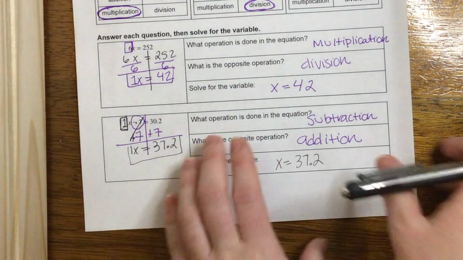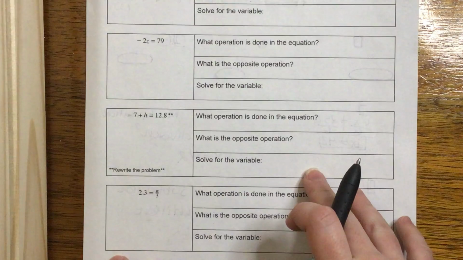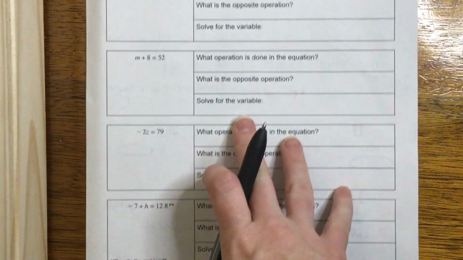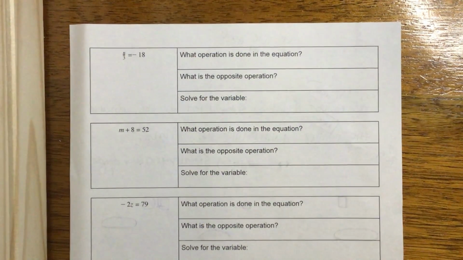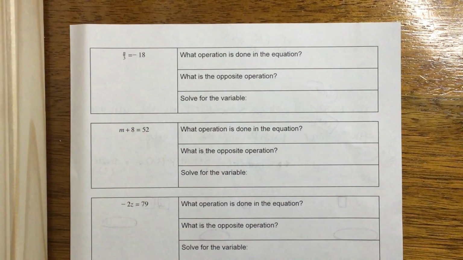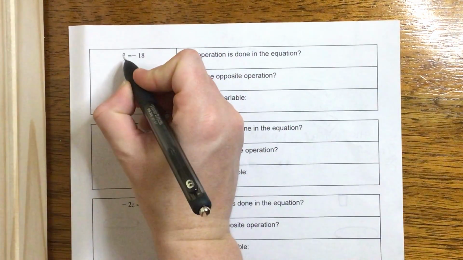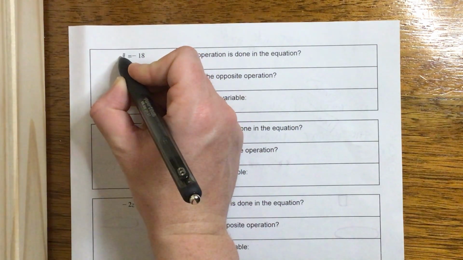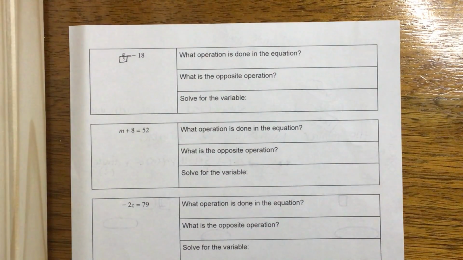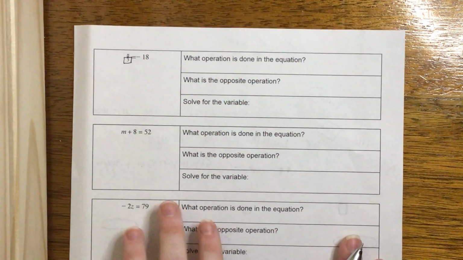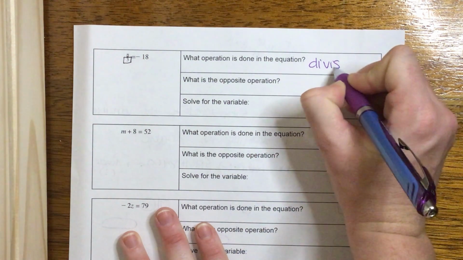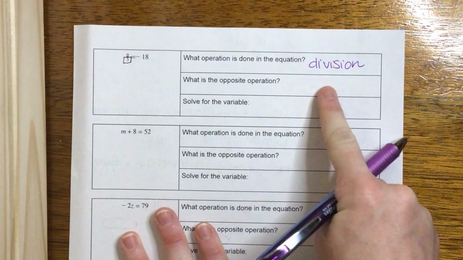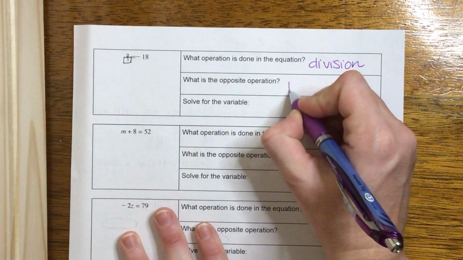All right, let's turn the page. All right, here I have n over 3 equals negative 18. So this over 3 is dividing. So I'm just going to box it so that I know that it's not adding or subtracting. Okay. Fraction bars mean divide, so I see division here. The opposite of division is multiplication.